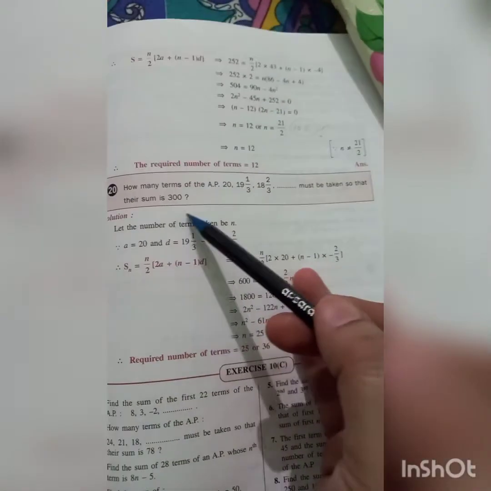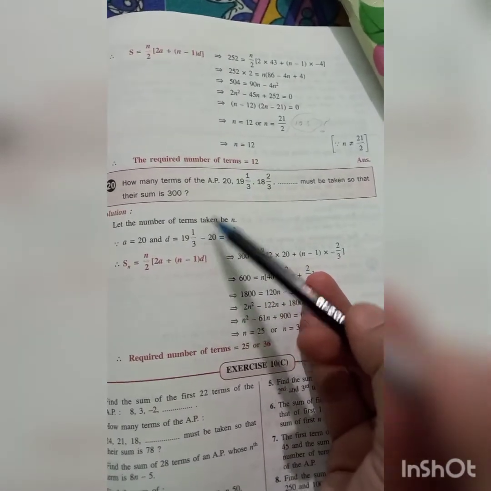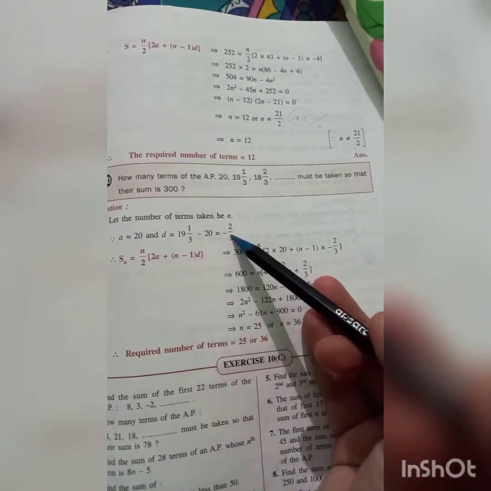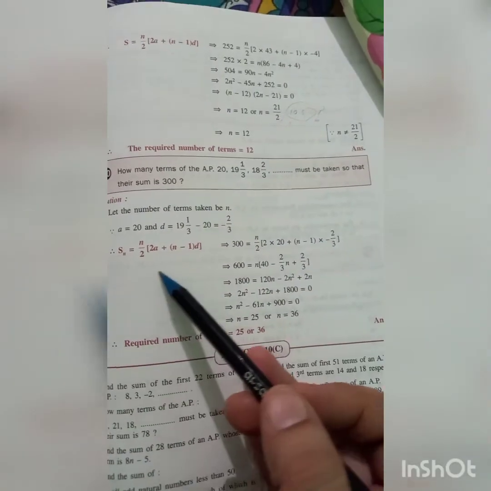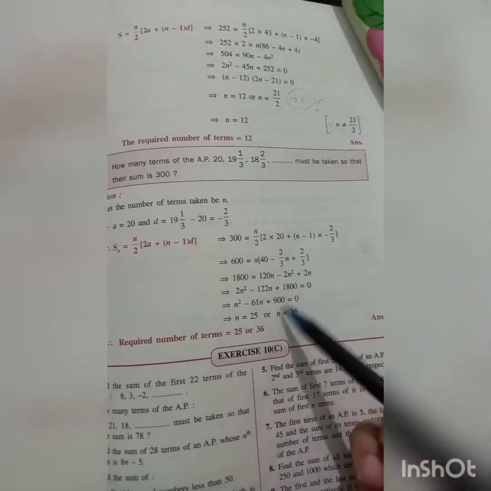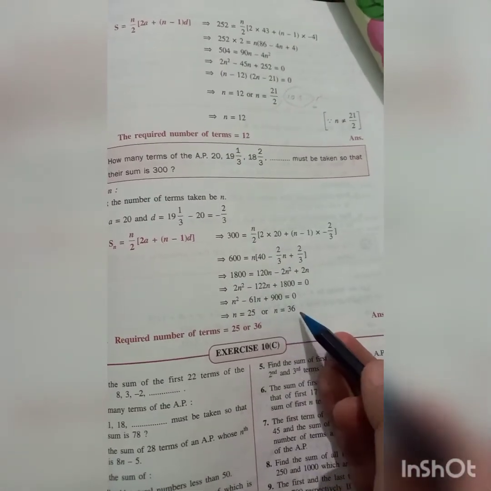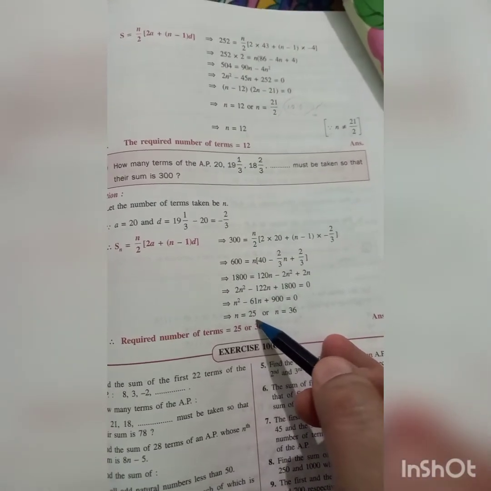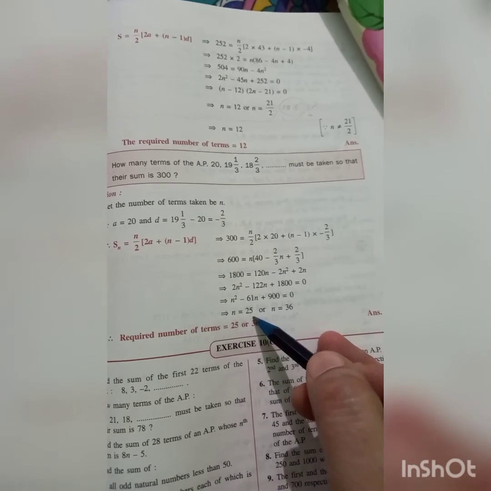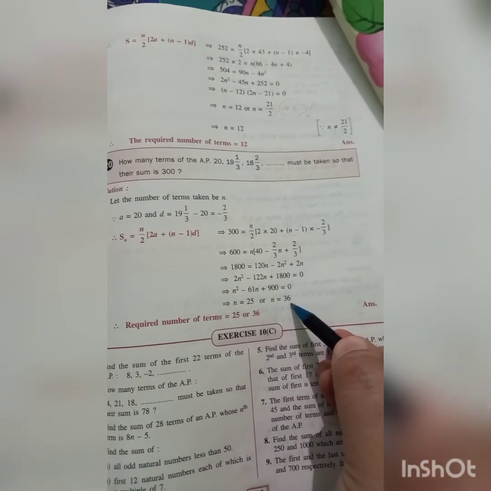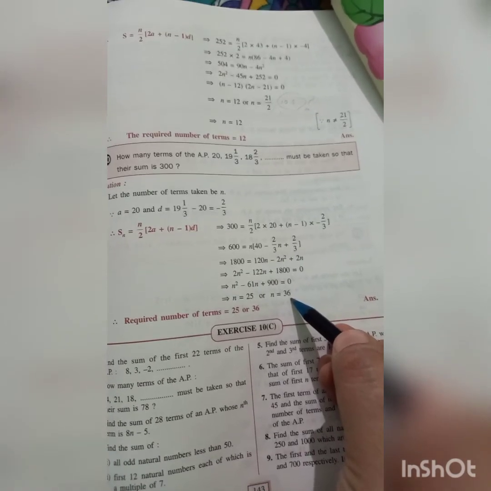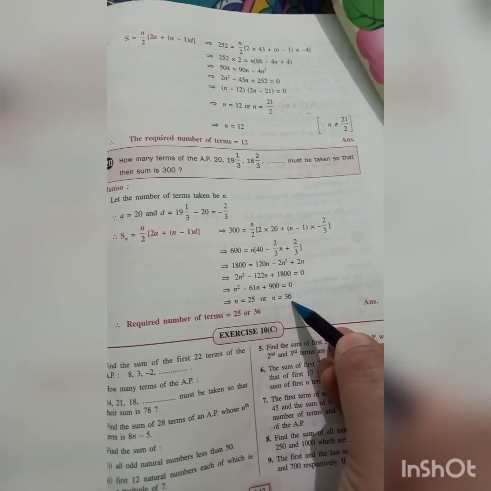Now next is how many terms of the AP must be taken so that the sum is 300. The sum is given as 300, A is given, D is given, or we can find D from here. Then we will use the same method again. So we will have two answers in this, 25 or 36. If you take 25 terms, then also your sum is 300. If you take 36, then also the sum is 300. The reason is that there may be negative terms also, or there may be fractions in such a way that when you add them, the answer is 300.